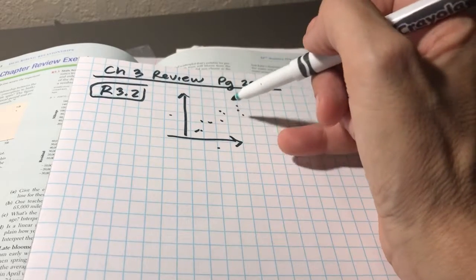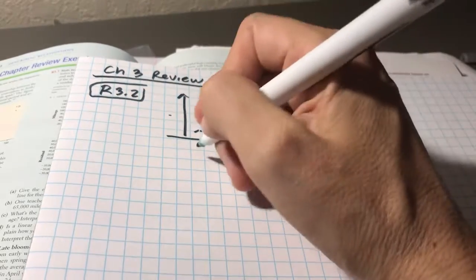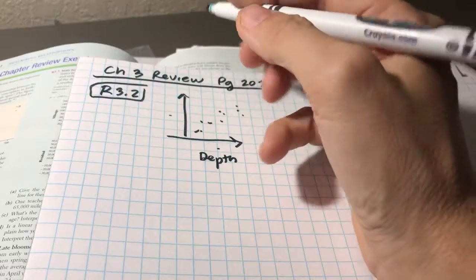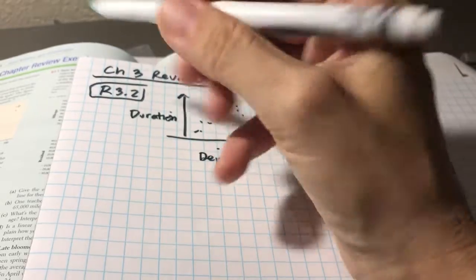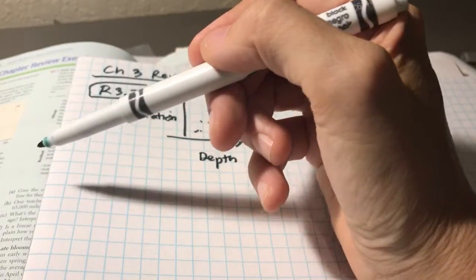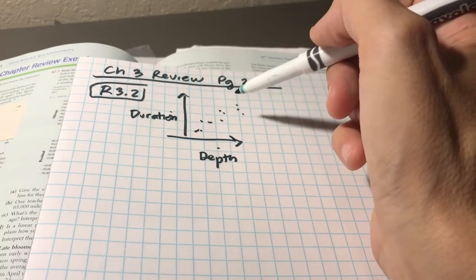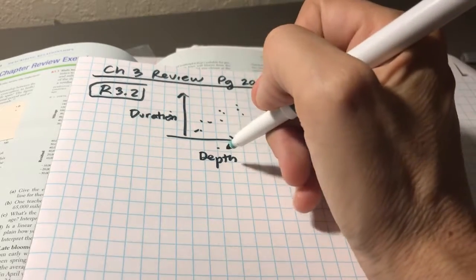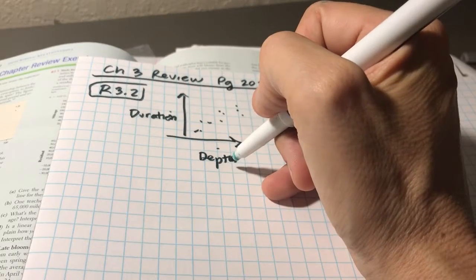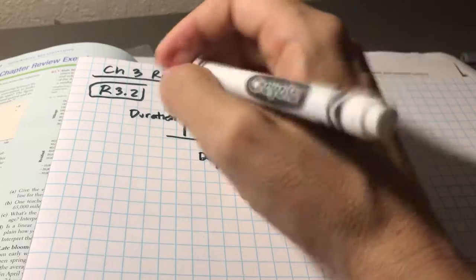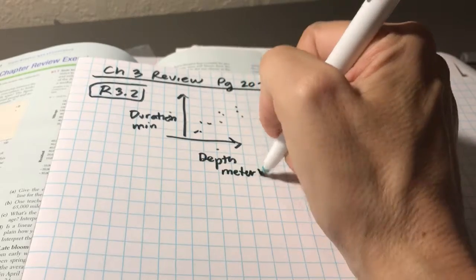It says a study of king penguins looked for a relationship between how deep penguins dive, so depth, and how long they stay under, so that's the duration. For all but the shallowest dives, there is a linear relationship that is different for different penguins. The study gives a scatter plot for one penguin titled The Relation of Dive Duration, Y, and Depth in X. Duration Y is measured in minutes, and depth is measured in meters.